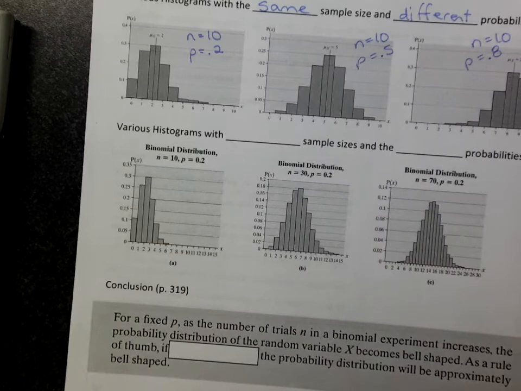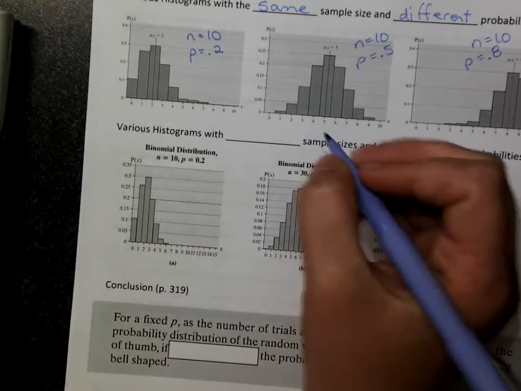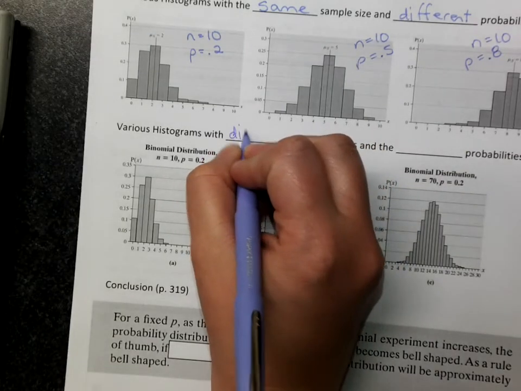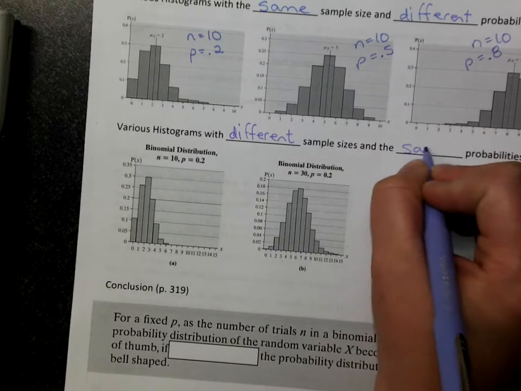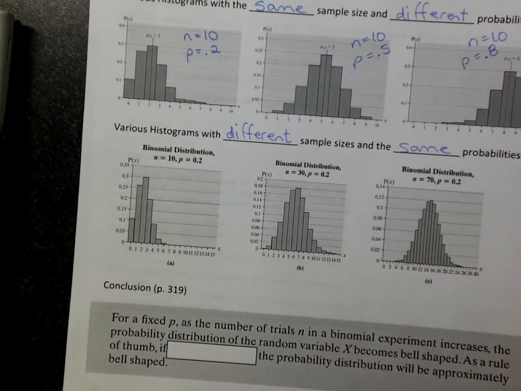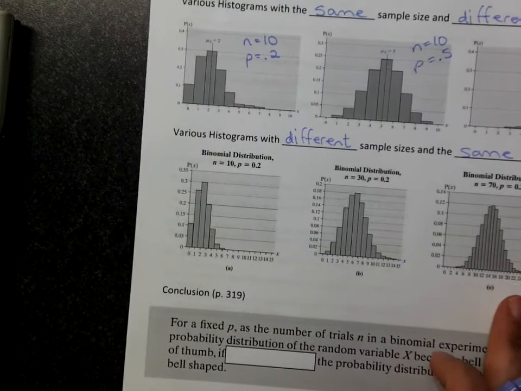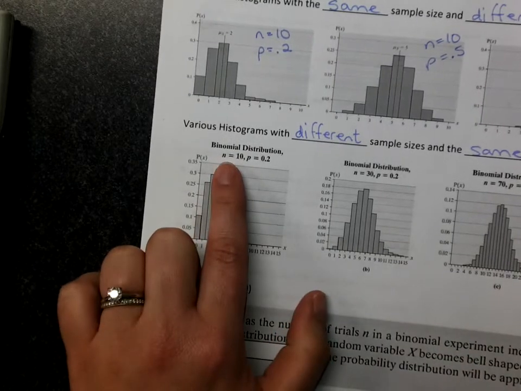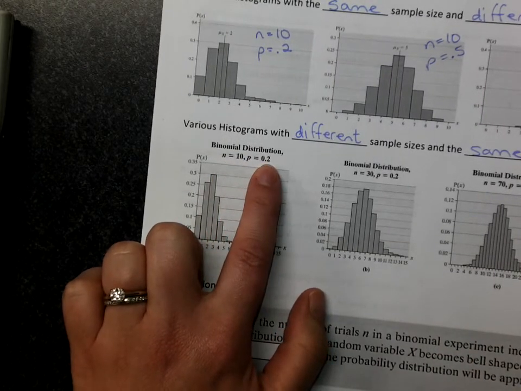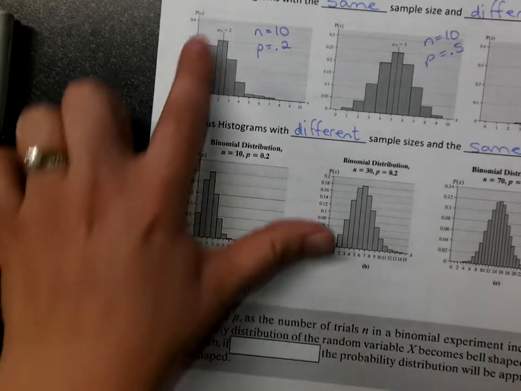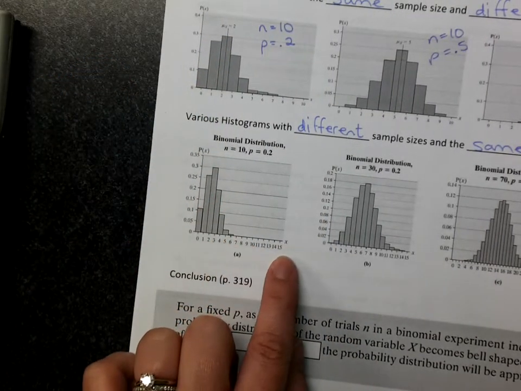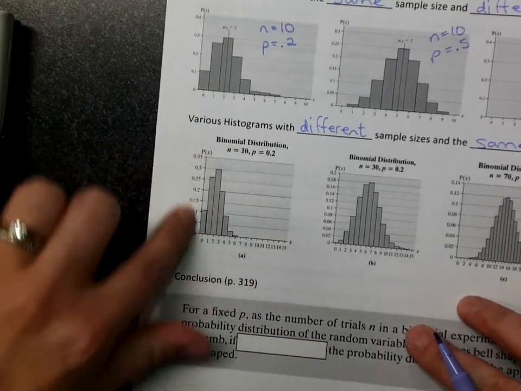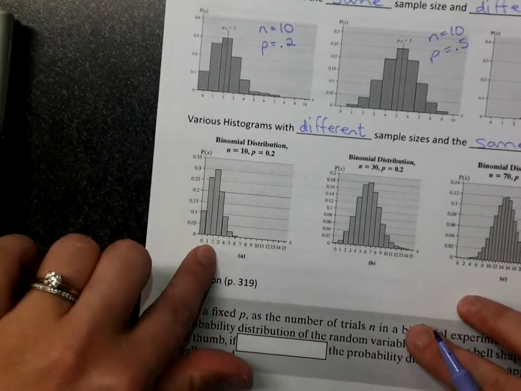Now we're going to look at various histograms with the same probabilities and different sample sizes. So different sample sizes and the same probabilities. So this first distribution has a sample size of only 10 and a 0.2 chance of success, and they've kind of zoomed it out a little bit. So it's the same picture here, but they made the X scale a little bit bigger. So the majority of your data is kind of squished all around 2.